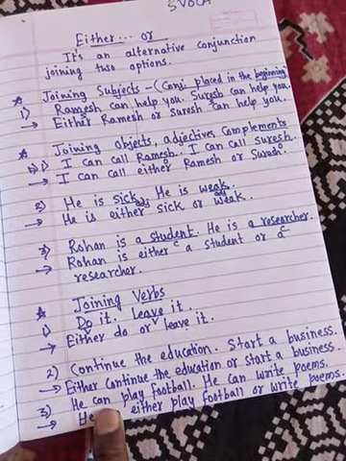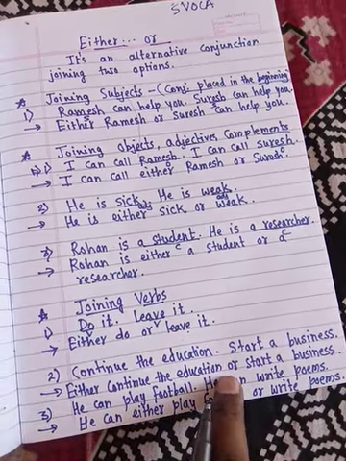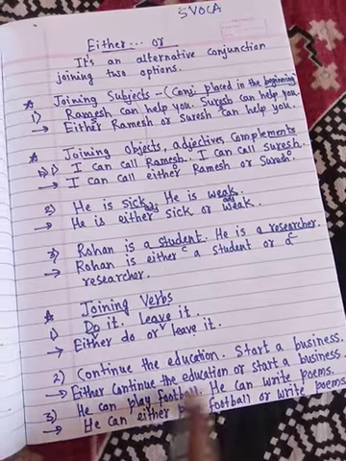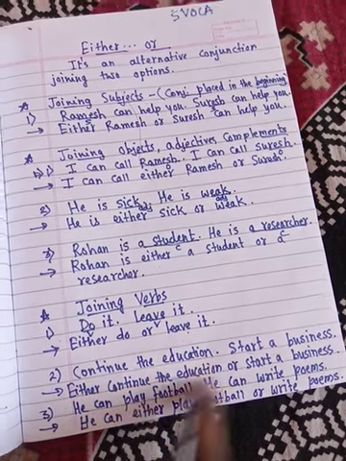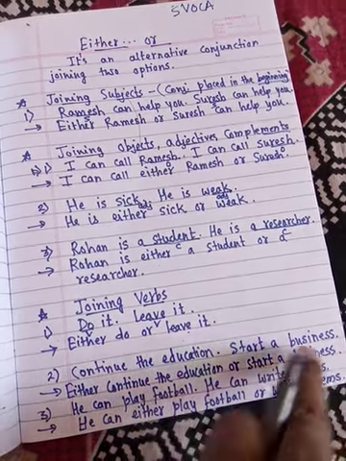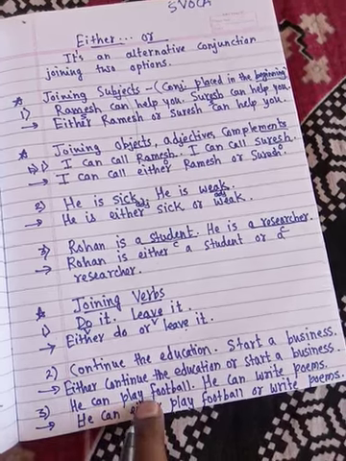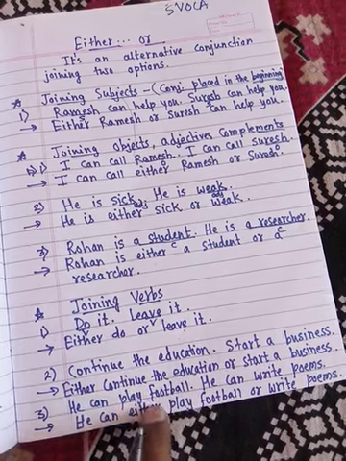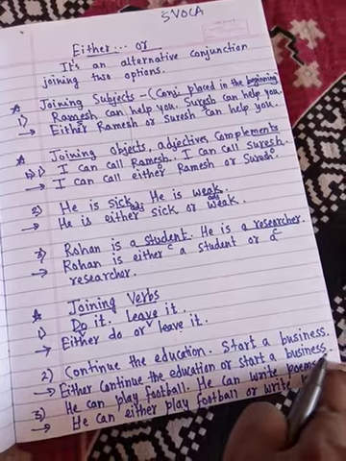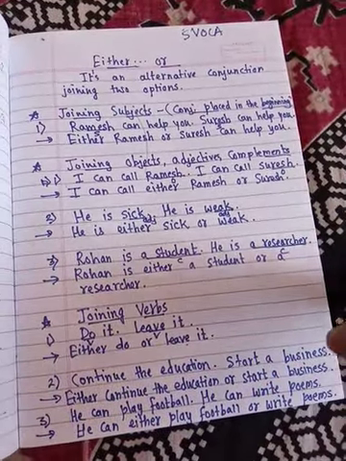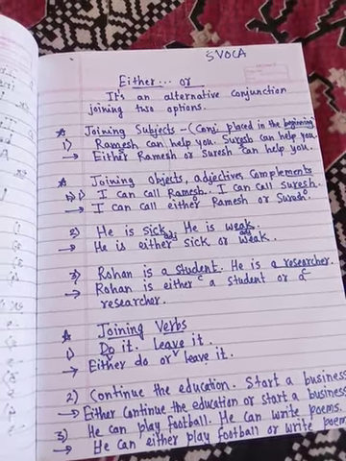Third example, he can play football, he can write poems. Now here only the subject and helping verb are common, he can. This much part is common, so it is taken in the beginning. What are the different parts? Verbs are different and even objects are different. So the common part first, he can, then either the first verb and object, either play football, or then the second verb and second object, or write poems. So these are the ways of joining subjects, objects, complements and verbs. I hope you might have understood this. Thank you so much.